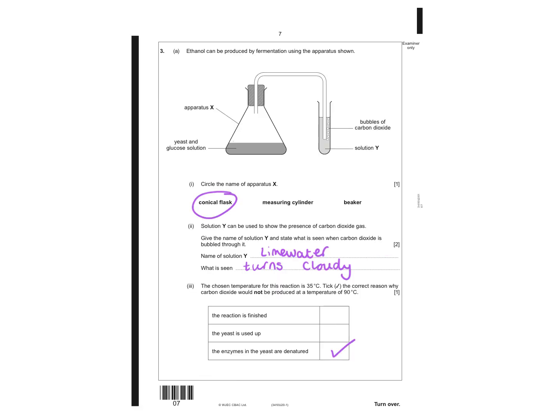Circle the apparatus labelled X. That is a conical flask, because it's got that kind of triangle shape, whereas a beaker would be like that, straight. Give the name of Y and state what was to be seen when carbon dioxide is bubbled through it. That's lime water, and it should turn cloudy.